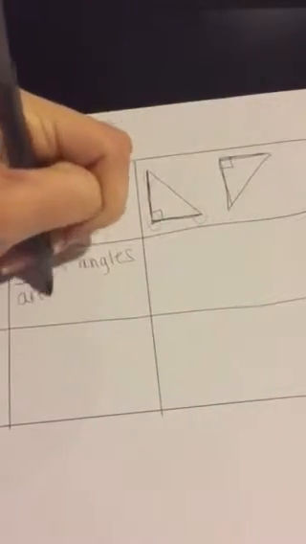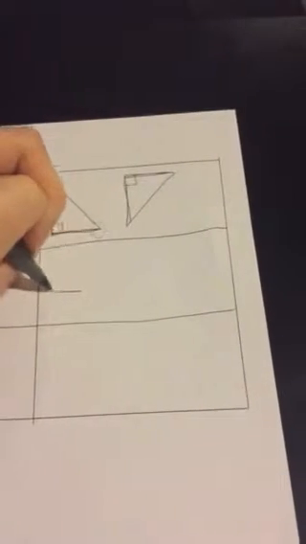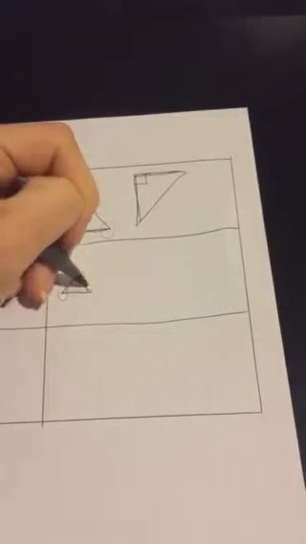So let's talk about acute triangles. All right, an acute triangle is a triangle that all 3 angles are acute. All right, let's do some examples and talk a little bit more about that. So here's an example of an acute triangle. If you look at all of the angles of this, they're all smaller than 90 degrees because an acute angle is smaller than 90 degrees.